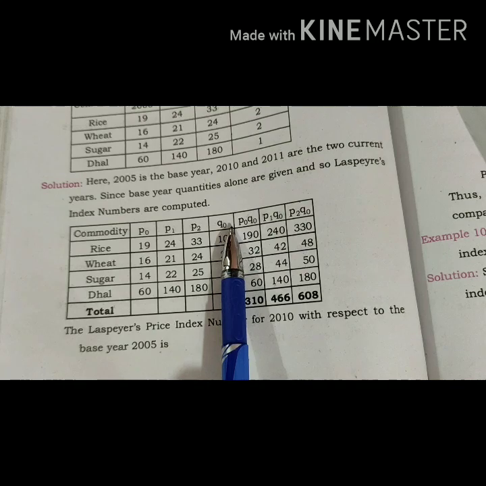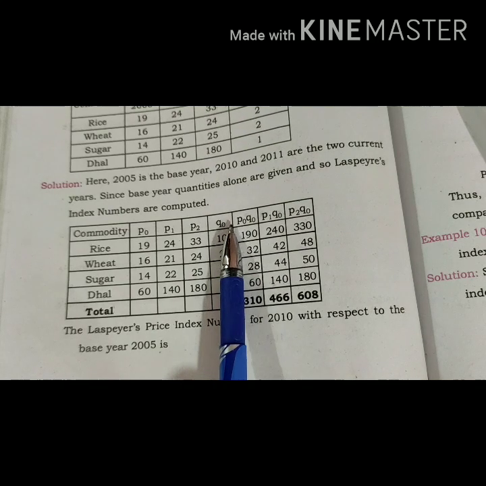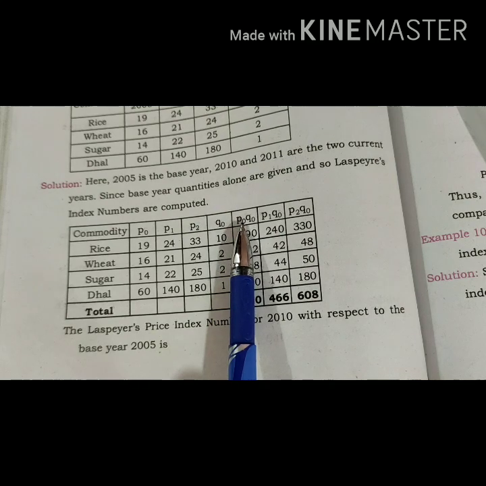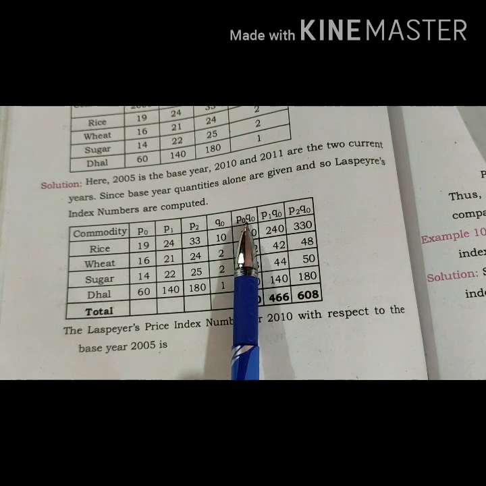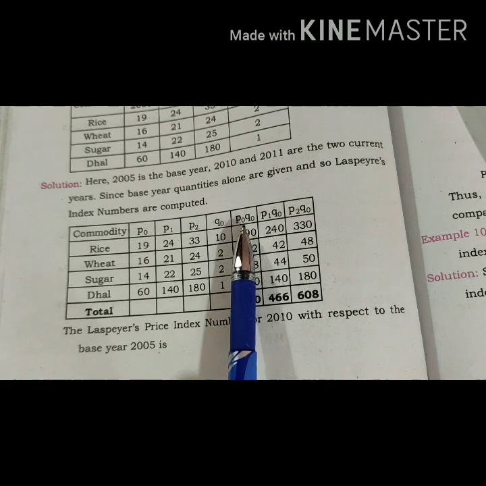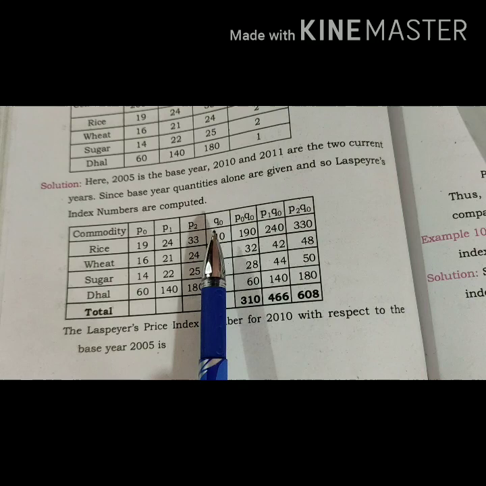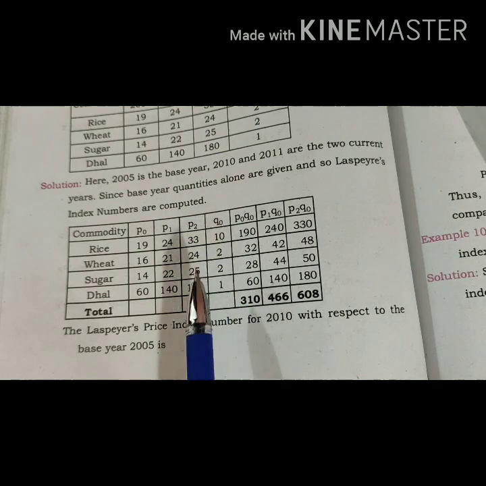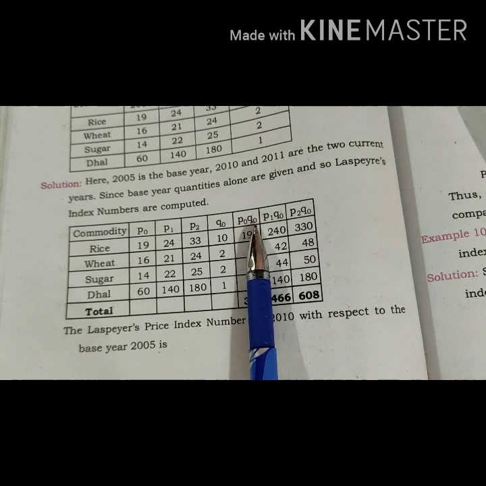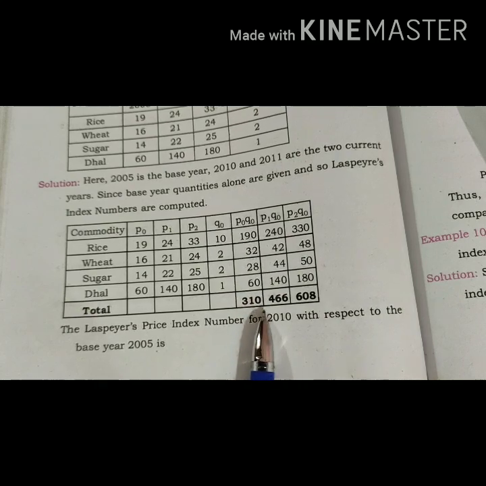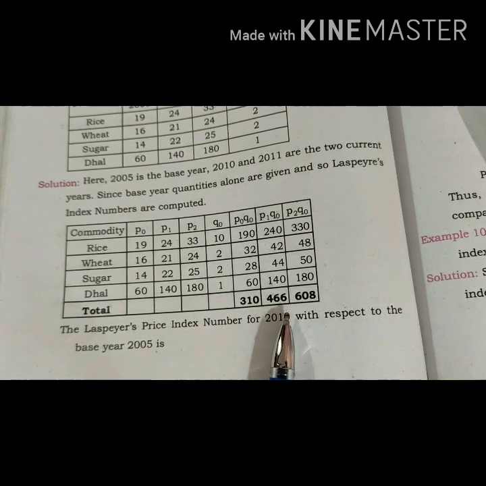To apply the Laspeyres price index, two formulas will be there. The Laspeyres price index is sigma P1 Q0 divided by sigma P0 Q0 into 100. And for the price index of P2, we find the Laspeyres price index as sigma P2 Q0 divided by sigma P0 Q0. So first calculate P0 Q0, P1 Q0 and P2 Q0. Add the totals, and you will get 310, 466 and 608.